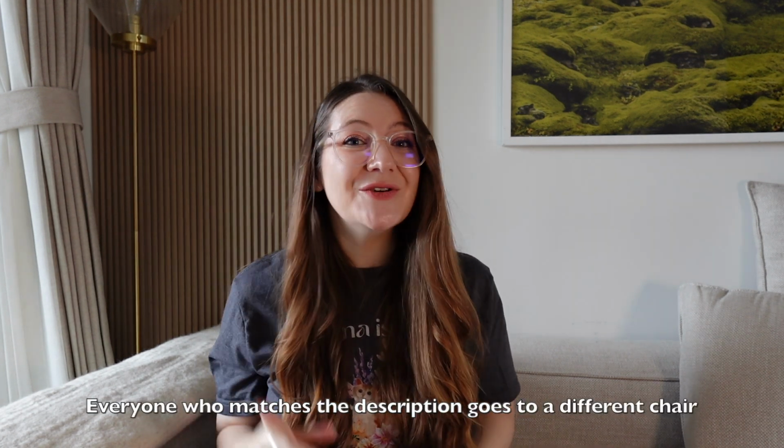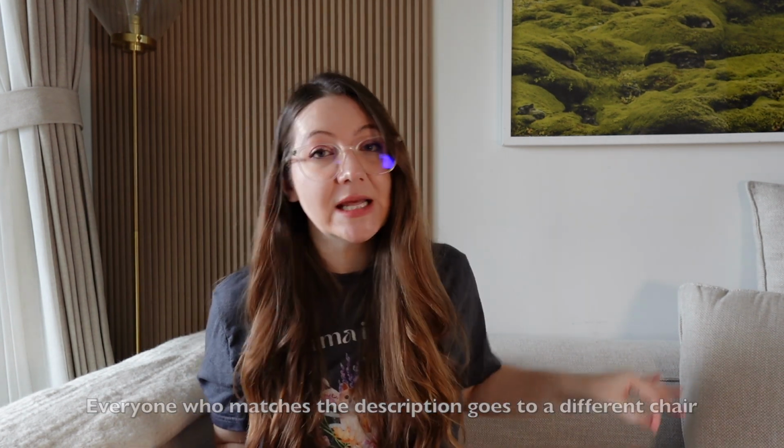Then everyone who is wearing black, everyone who matches the description, needs to stand up and move to a different chair. But the rules are you cannot move to the chair immediately to your left or immediately to your right. You have to move a little bit more. So everyone who is wearing black will stand up and rush to a different chair. If you don't fit the description, then you can just stay seated and relax.